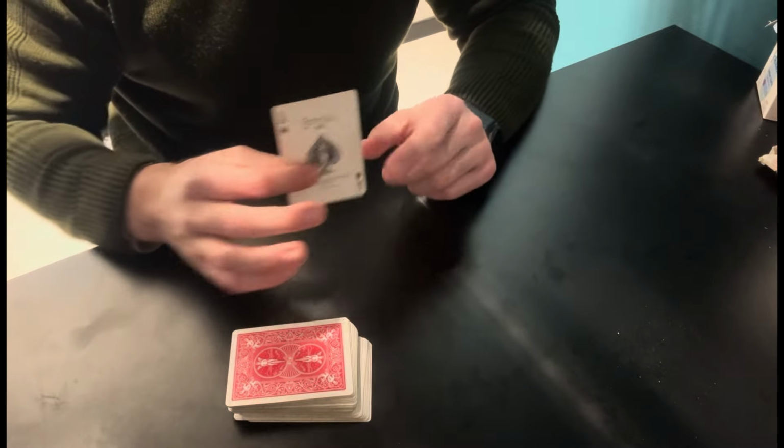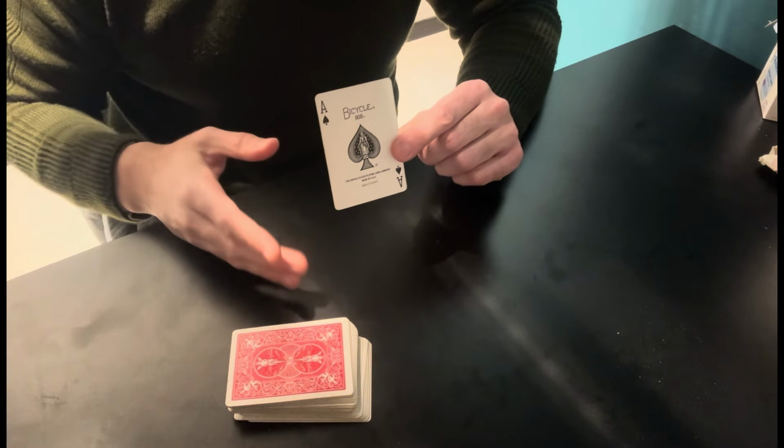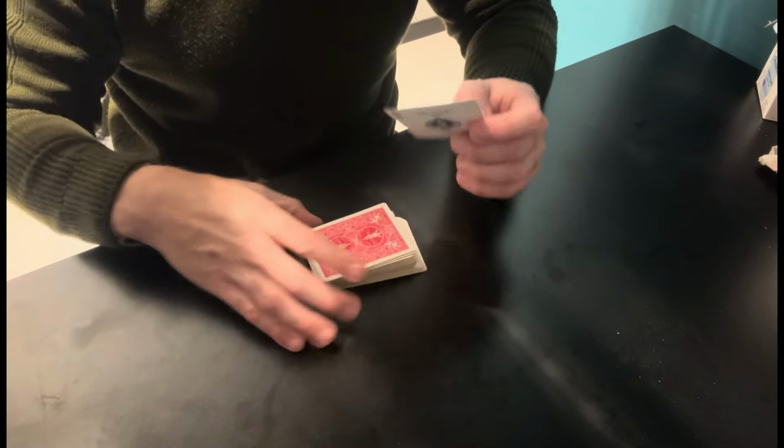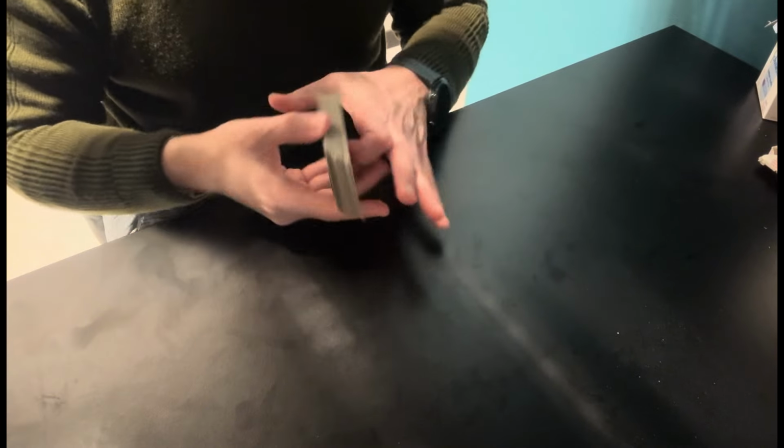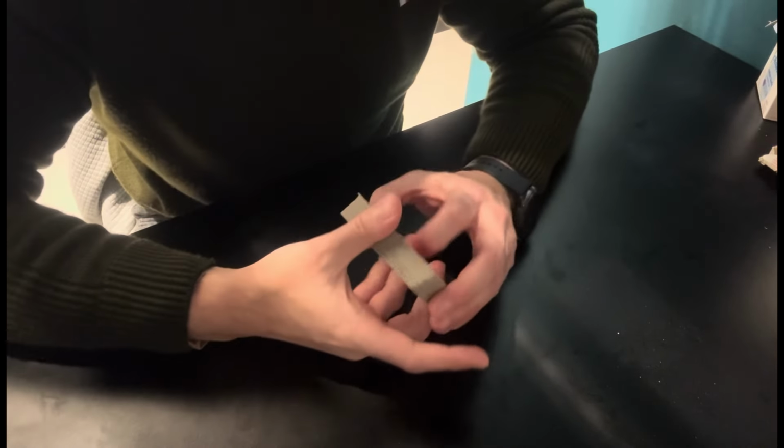So for the purpose of this video, we're going to use one card, all right? And it's going to be the Ace of Spades. I'm going to show you how you use some false cuts for the Ace of Spades, all right? So without further ado, let's move into the tutorial.